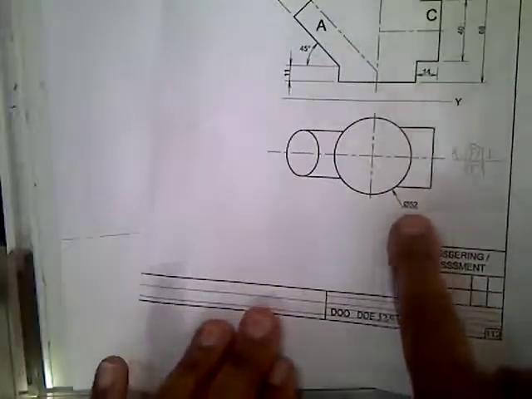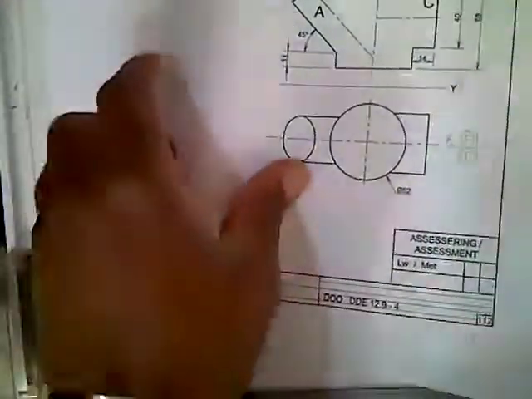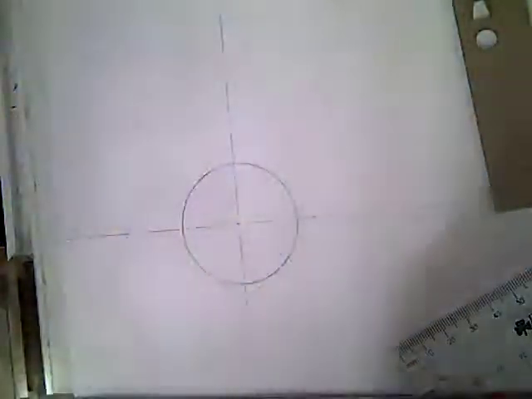Now the 52 millimeter diameter, that one. Fifty-two is 26. You must have a good quality compass. There we are.